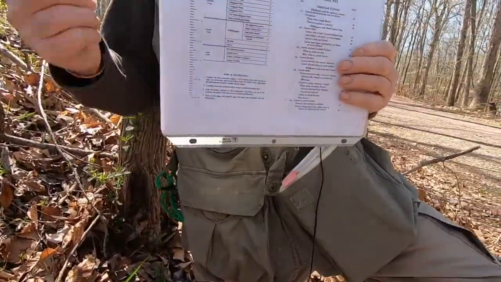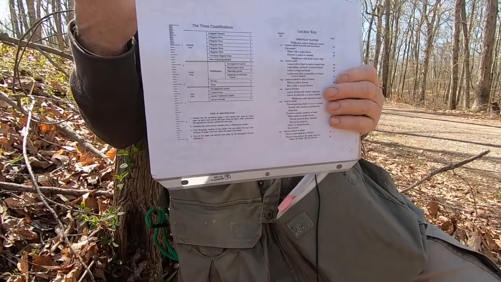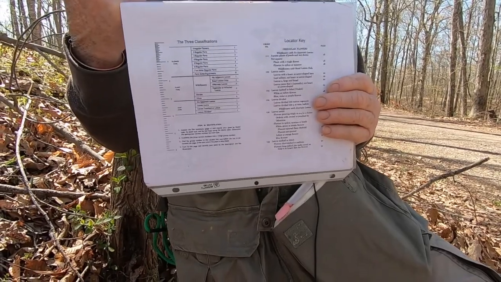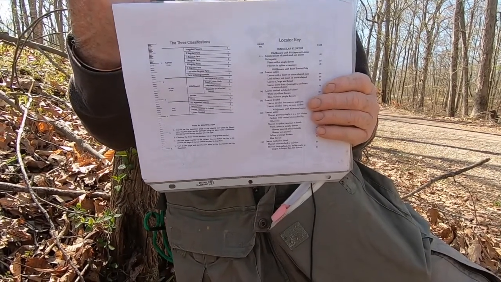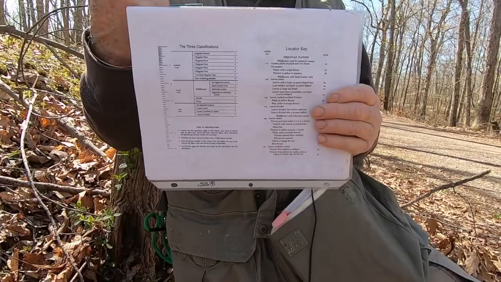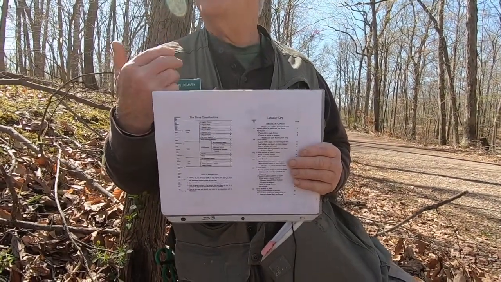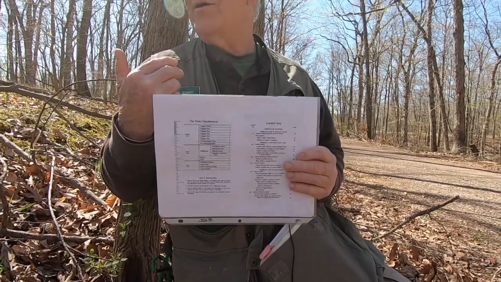What we're going to be talking about today is how to look at a wildflower. If you look around here, there's a lot of white flowers. And if you went back and tried to decide, oh, I saw white flowers, what were they? You would find the task pretty difficult at best.